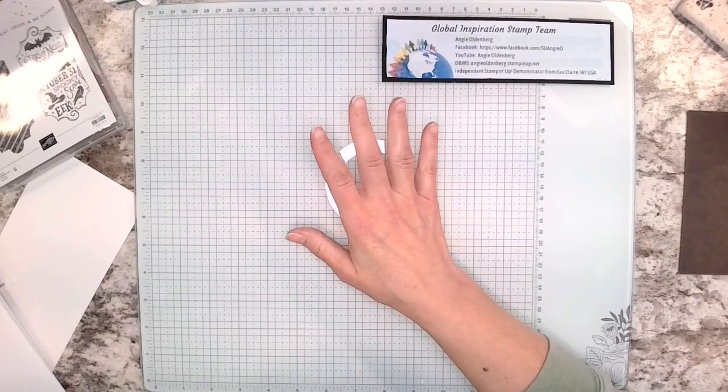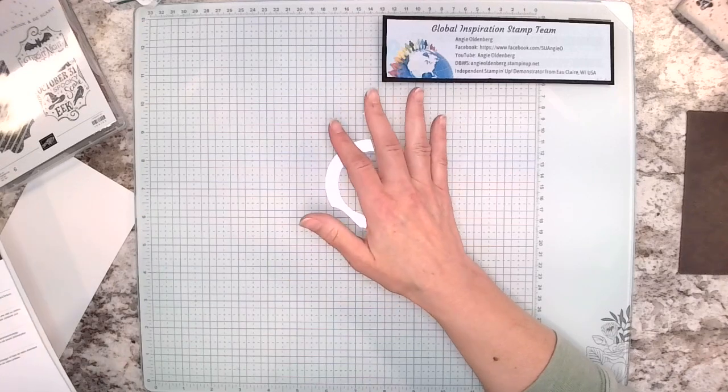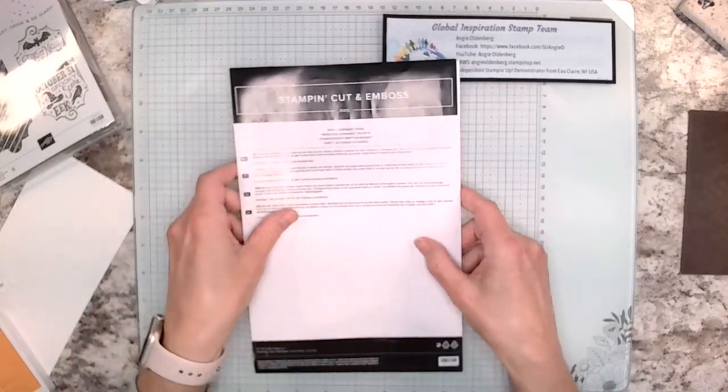I'll tell you what I'm doing first. I'm going to be doing a banner, and so I'm just going to be doing one of the tags of the banner, and then we're going to assemble it at the end. The other dies I'm using, I'm going to show you these two.